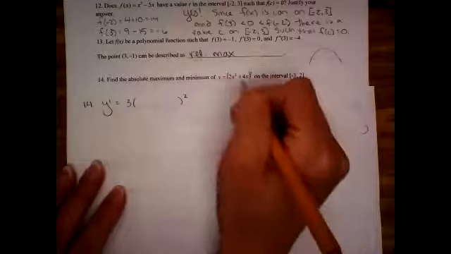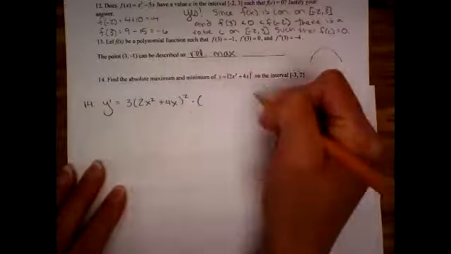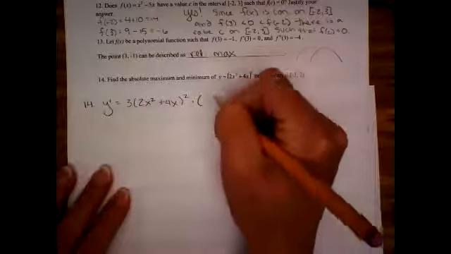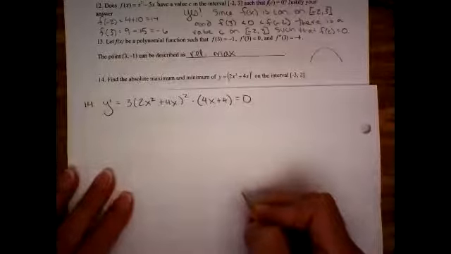All right, absolute maximum minimum is your candidates test. You're going to start out by finding your critical points. So this derivative, you're going to bring down the 3, it's going to drop to a 2. All that stuff inside is going to stay the same. And we're going to chain on the derivative of the inside part, which would be 4x plus 4. Set it equal to 0 to get the critical points.